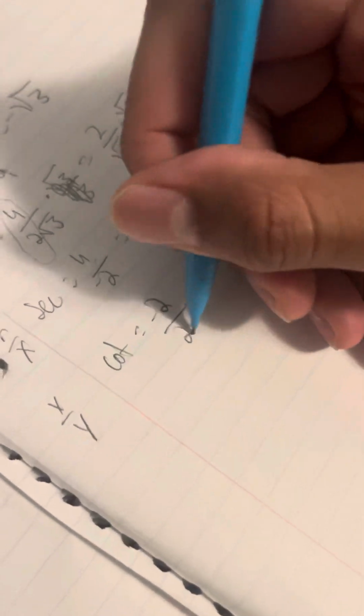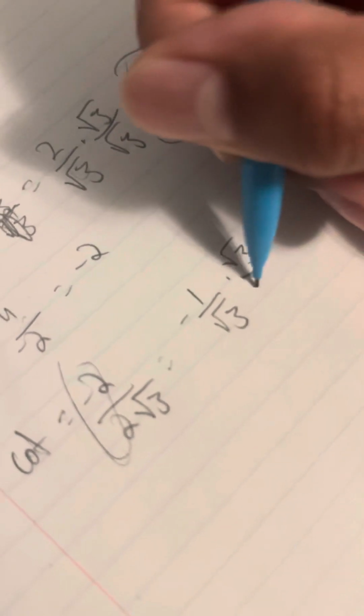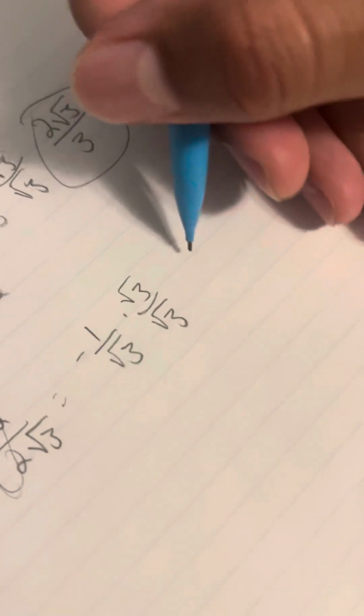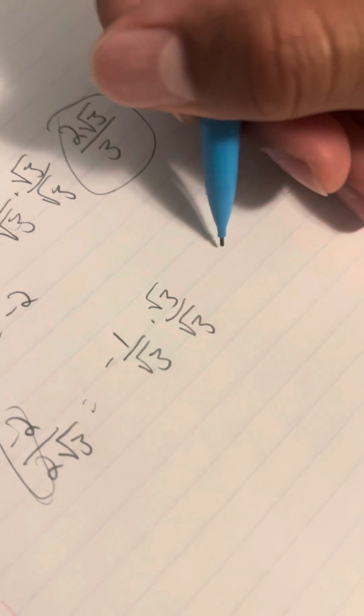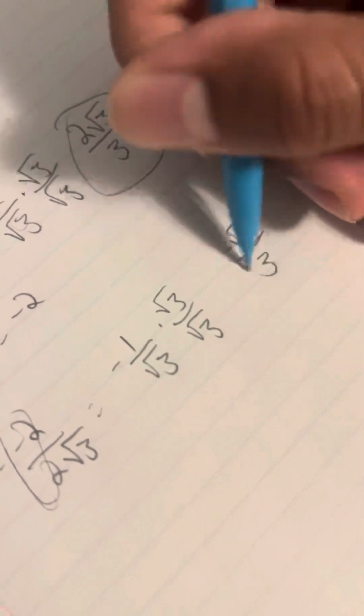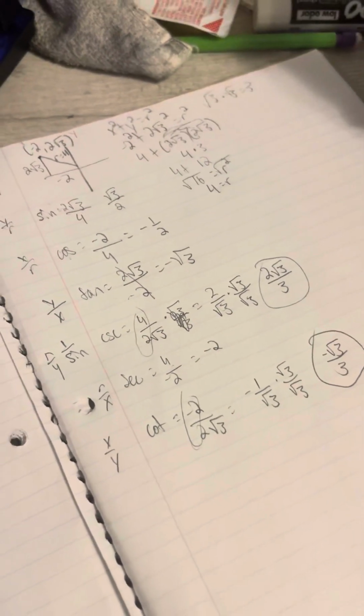And what you get is -2 over 2 root 3. And you can simplify these two to get -1 over root 3, right? And multiply by the well-chosen one, and what you get is -√3 over 3. And yeah, that's the answer. So that's how you do number 7, I think.